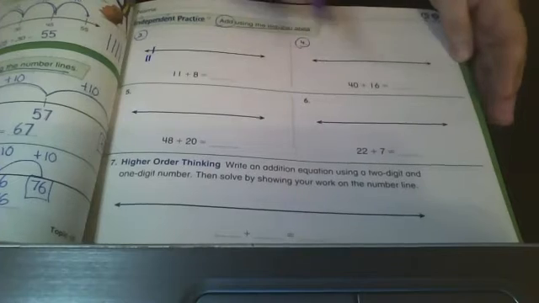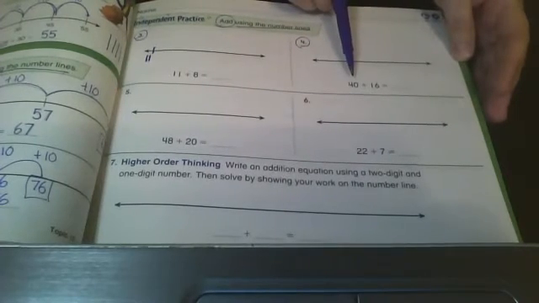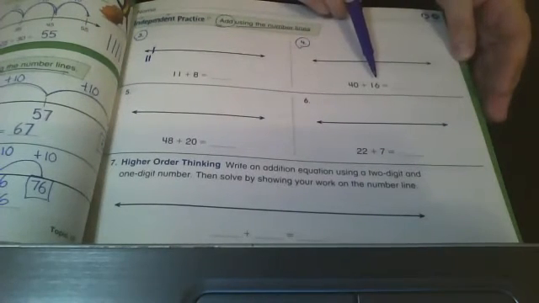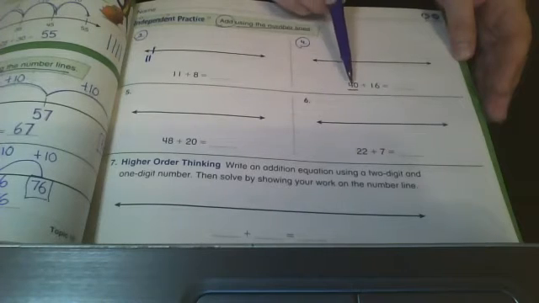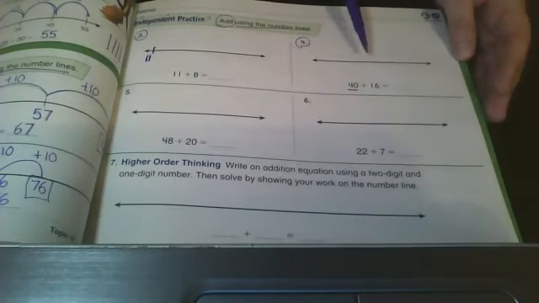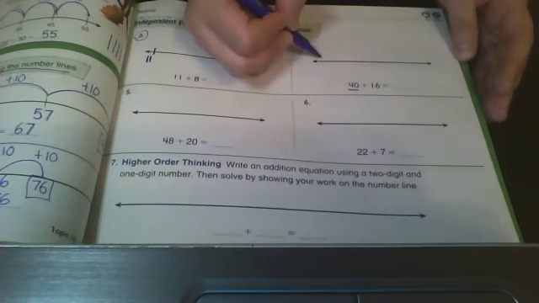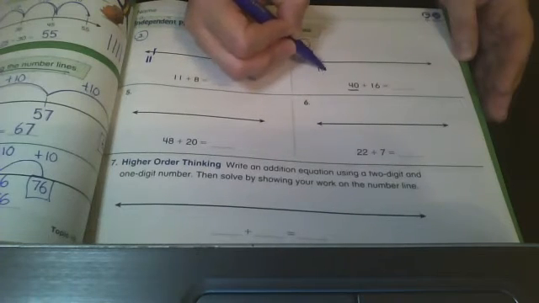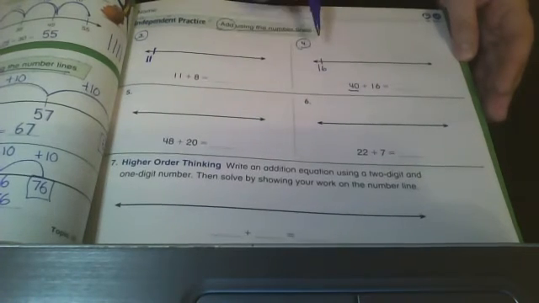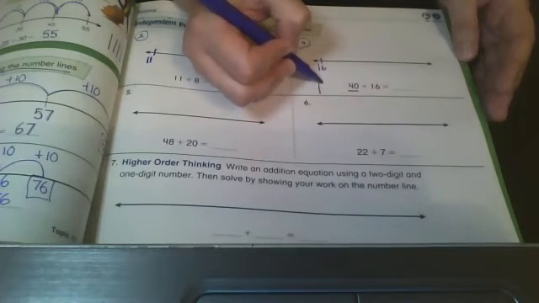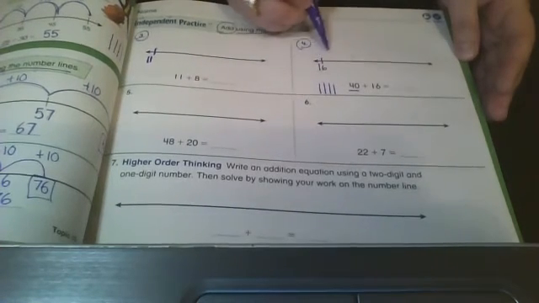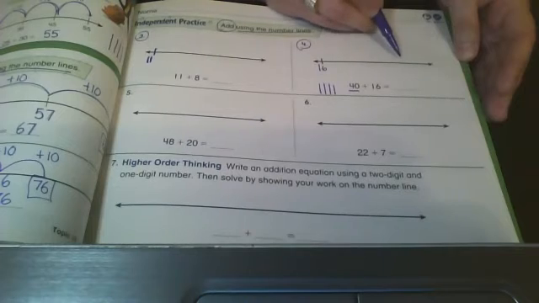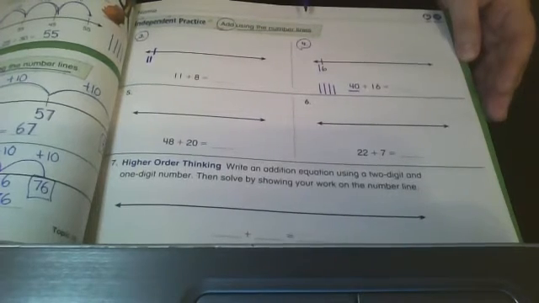Now notice number 4. Number 4, the equation is 40 plus 16. Well, this time I do have a 10, don't I? 40 is a 10. So for this one, I'm going to start at 16, and I'm going to jump 40. How many tens is that? 10, 20, 30, 40. It's 4 tens, right? So I'm going to jump a total of 4 tens for this one.